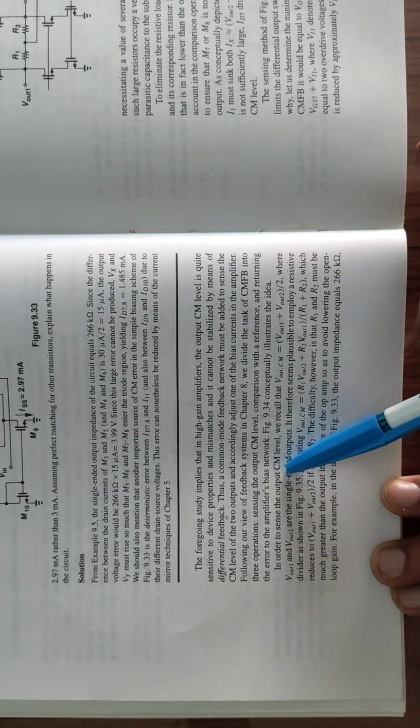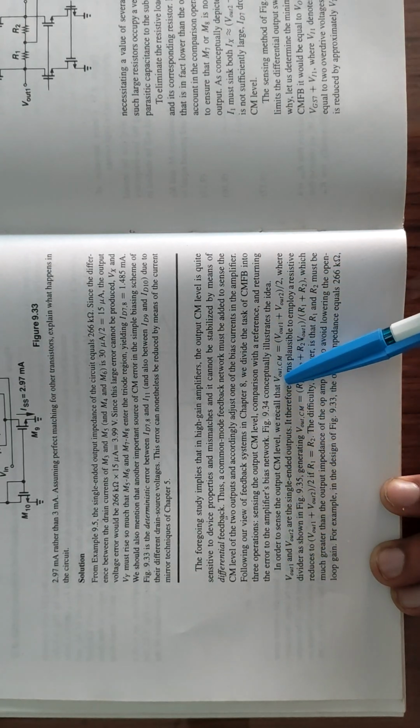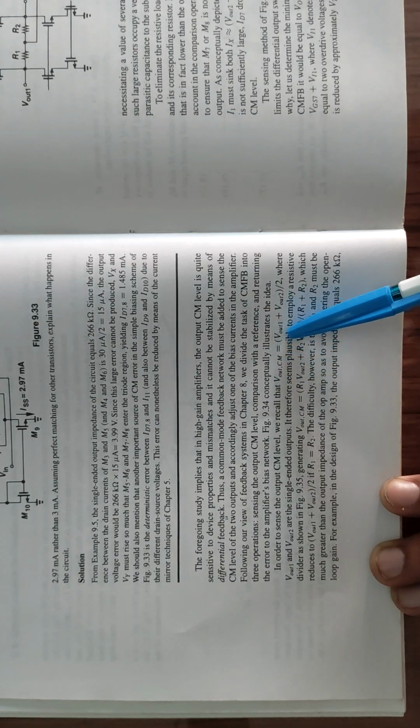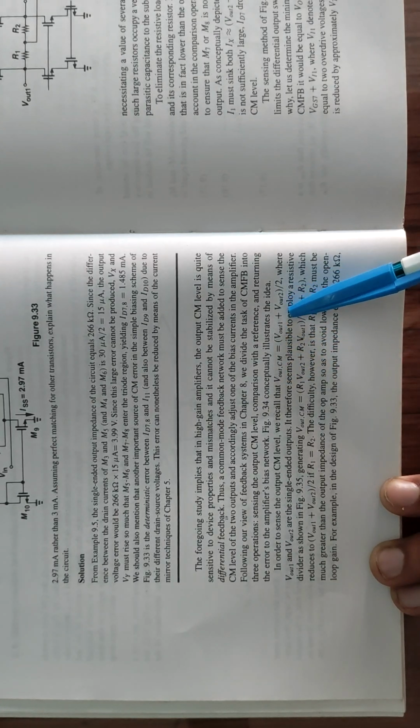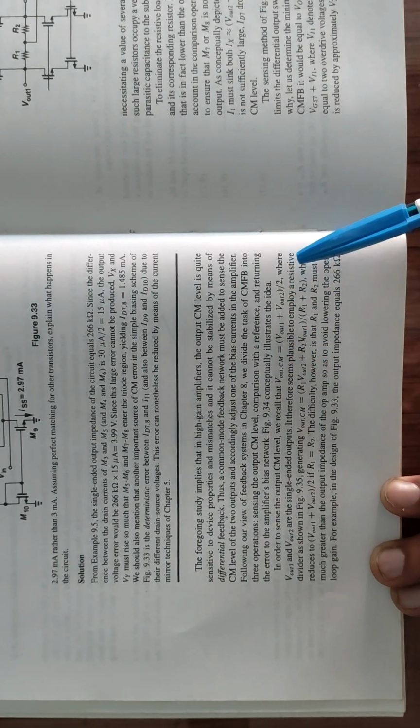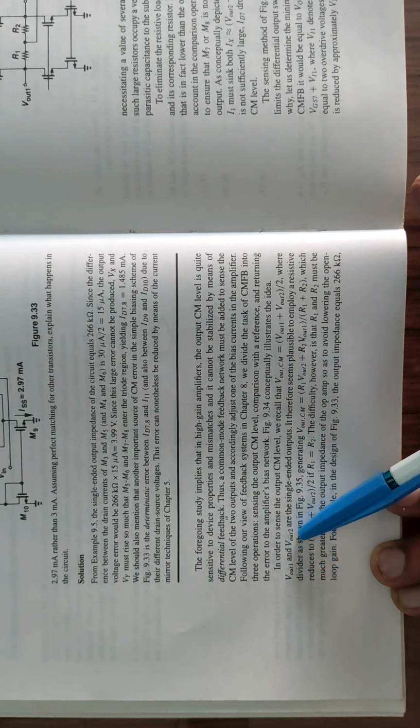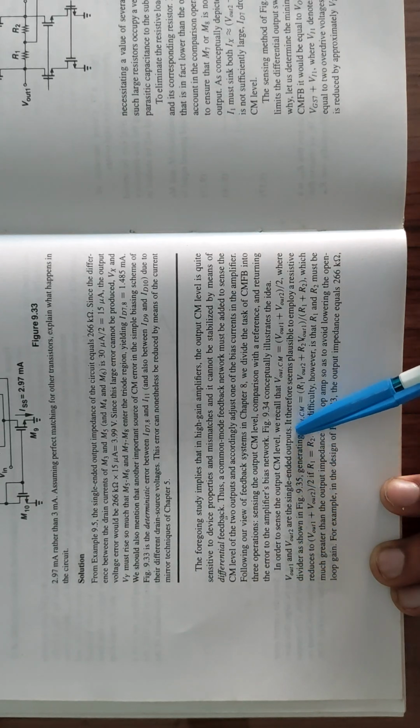In order to sense the CM level, we recall that Vout,CM equals Vout1 plus Vout2 by 2, where Vout1 and Vout2 are single-ended outputs.